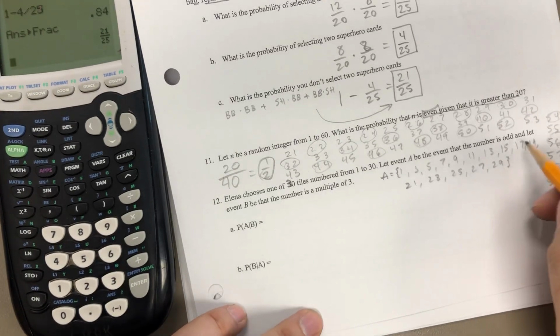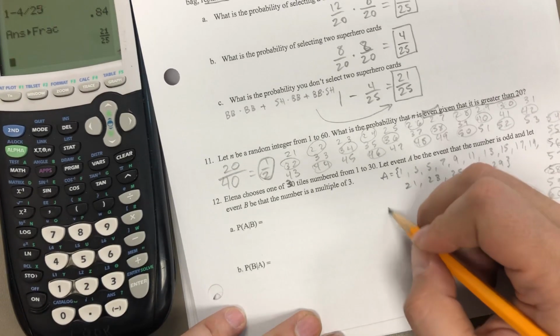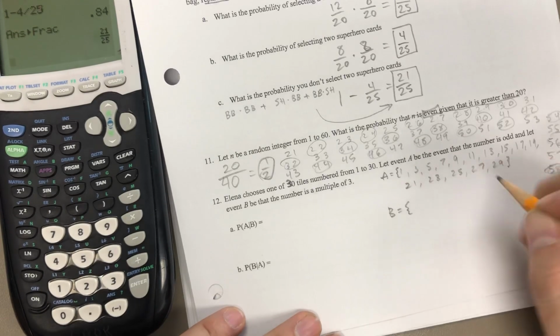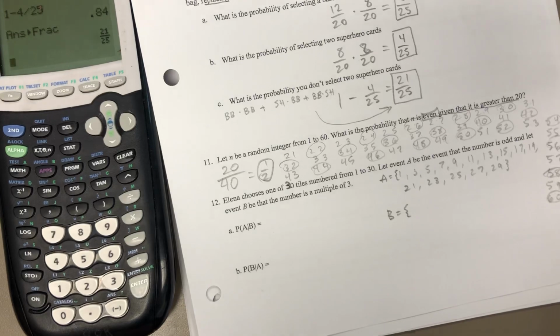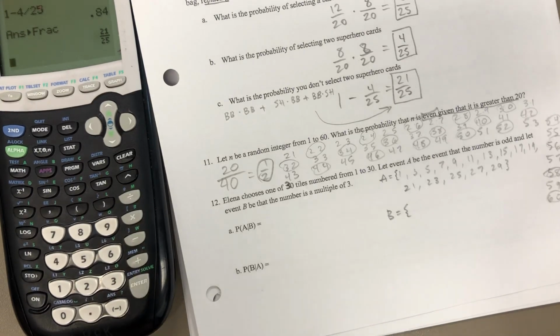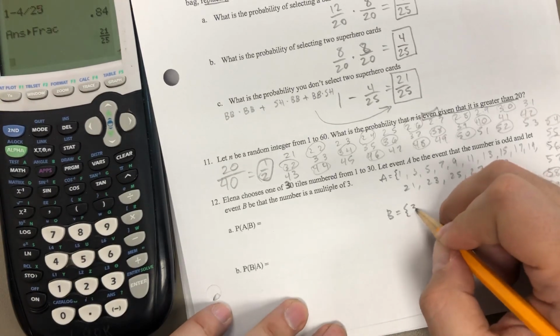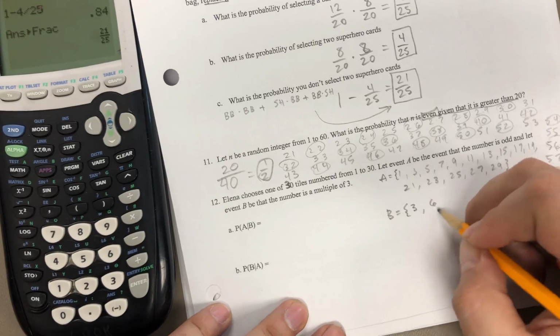And then let's also list off B. So B is the event that it's a multiple of 3. Multiple of 3 means that if you take 3 and you keep multiplying, like times 1, and then times 2, and then times 3, what numbers do you get? So 3 times 1 is 3. 3 times 2 is 6.